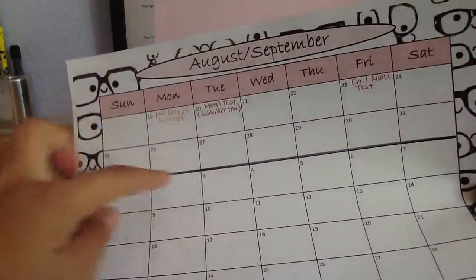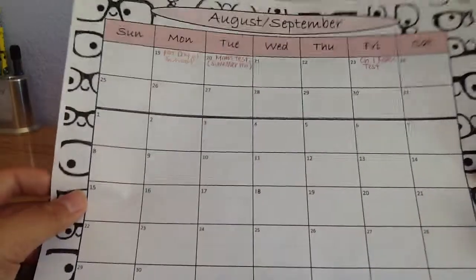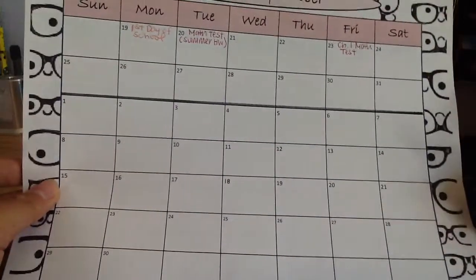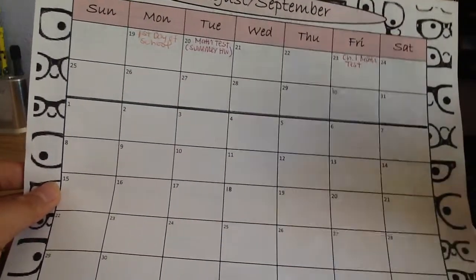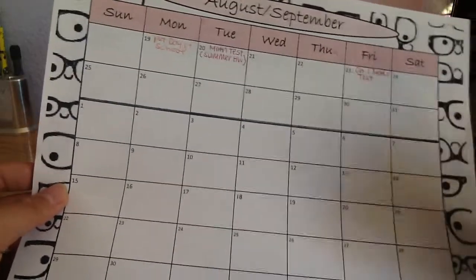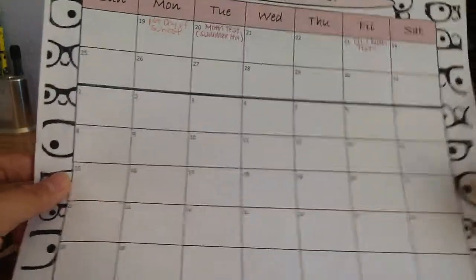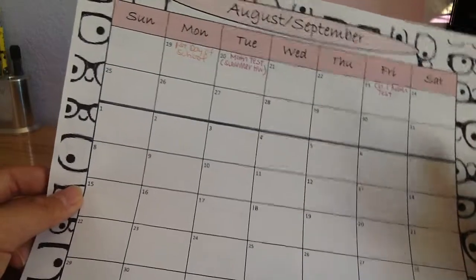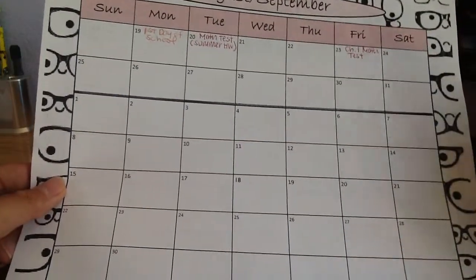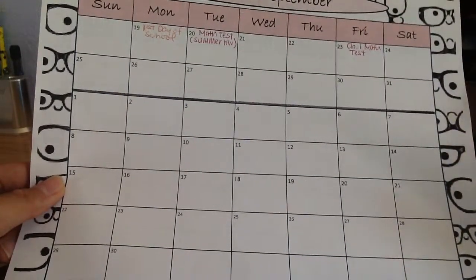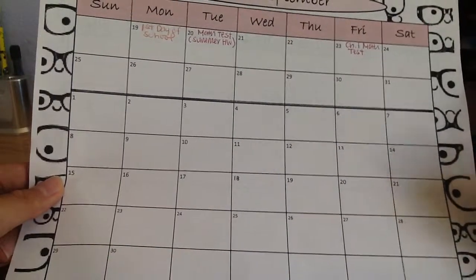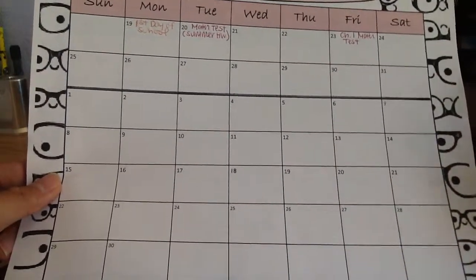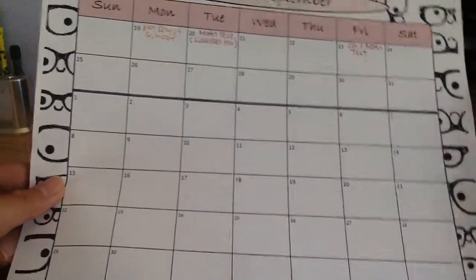And then right here I just have a thick black line. That is from after I printed it out. I just noticed, how am I going to distinguish between August and September? It's kind of a little bit hard, so I just took a Sharpie and drew a thick black line across. But now on the calendar online, I actually added in the thicker line, so it's easier to differentiate between the weeks of August and September.